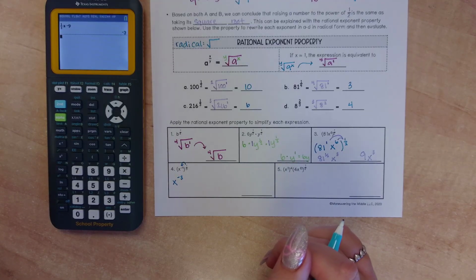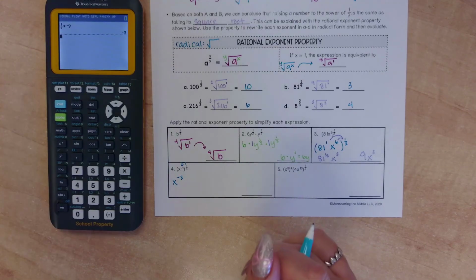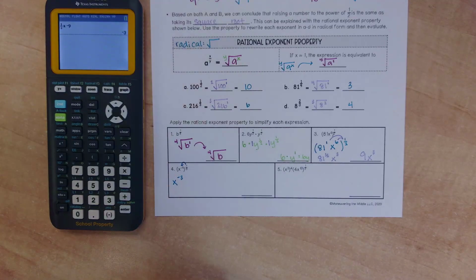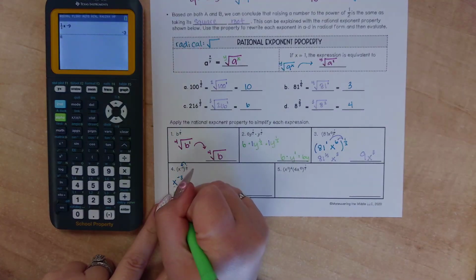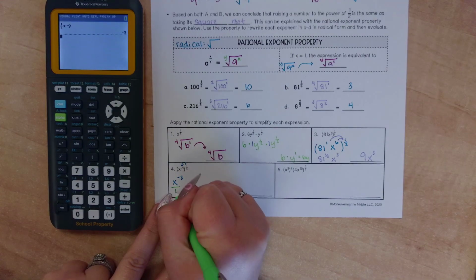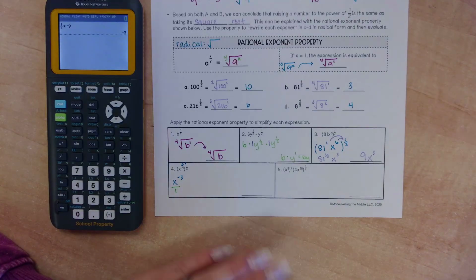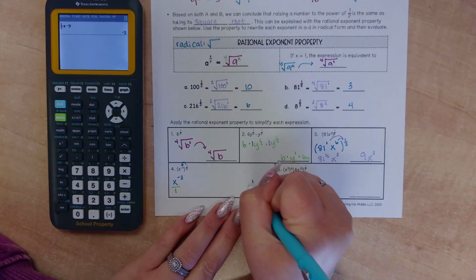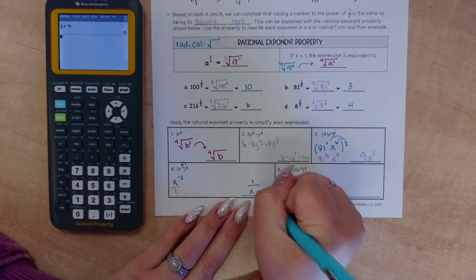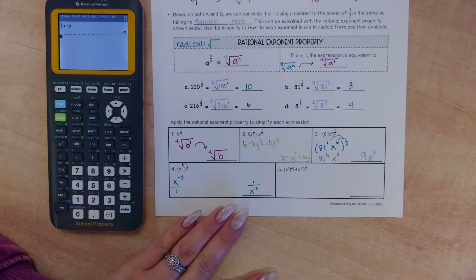But then there's another rule. The negative exponent rule is I cannot leave an exponent as negative. So when I have a negative exponent, rewrite as the reciprocal. So if you remember, this is actually over the power of 1. So whenever I want to rewrite it but have it be positive, I simply put the 1 in the top, put the x in the bottom with a positive exponent.